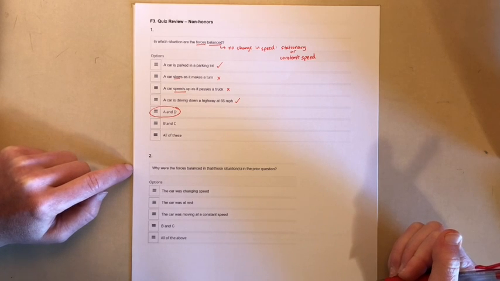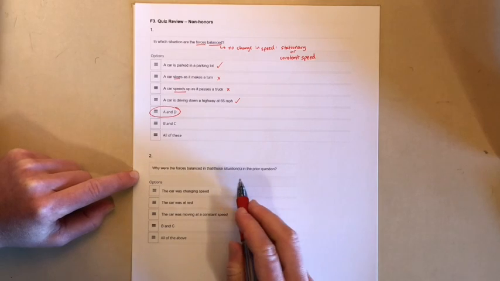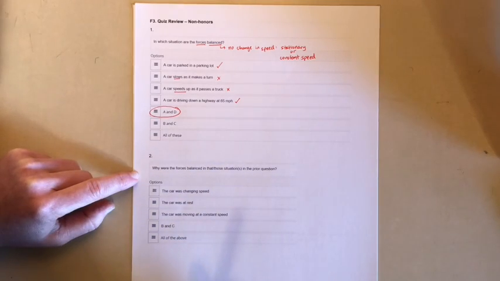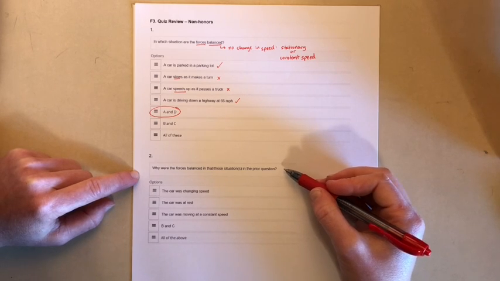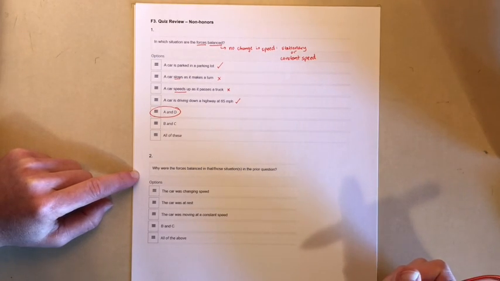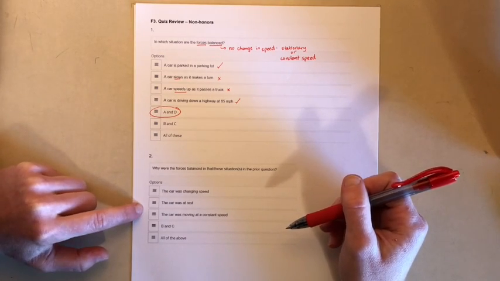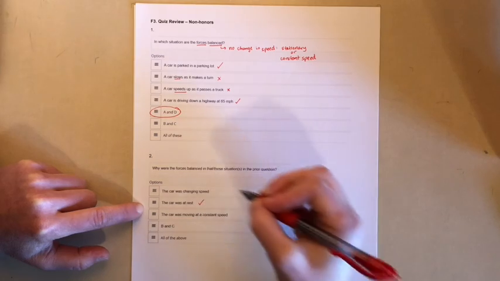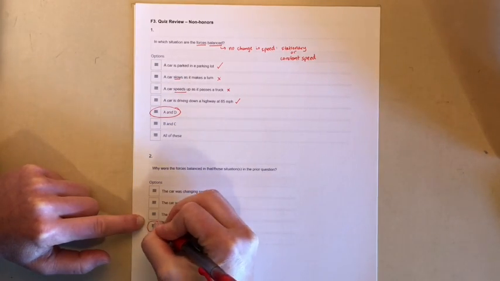Number 2 is a follow-up question to number 1. It says, why were the forces balanced in those situations in the prior question? So this is really getting at the cause of having balanced forces, so no change in speed. Well, the car was at rest, that could be true, or the car was moving at a constant speed. So B and C was the correct answer there.